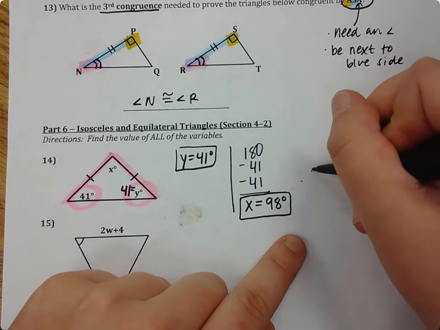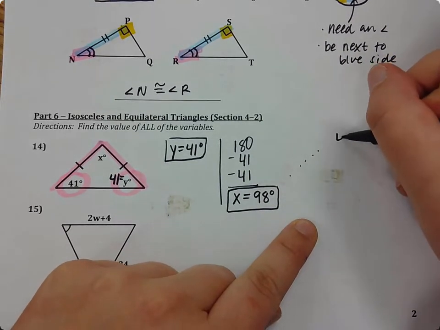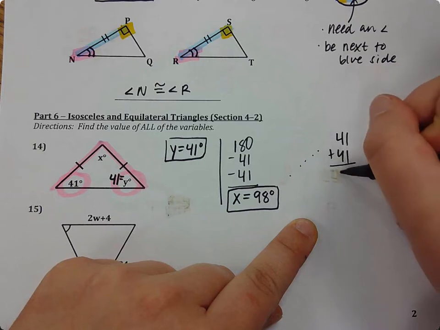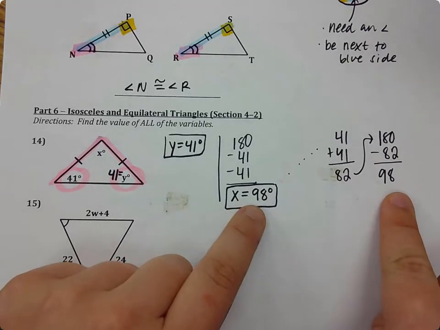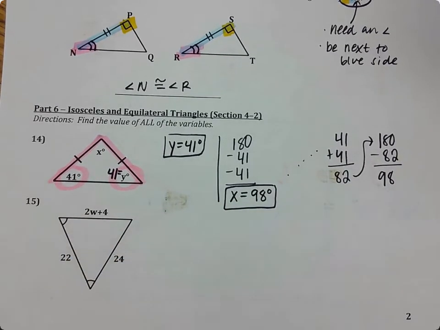I'm going to do this over off to the side. You don't have to write this down, but if you like to add these together first, we've done this a lot in class, and then subtract from 180, that's how we can get the 98 as well.